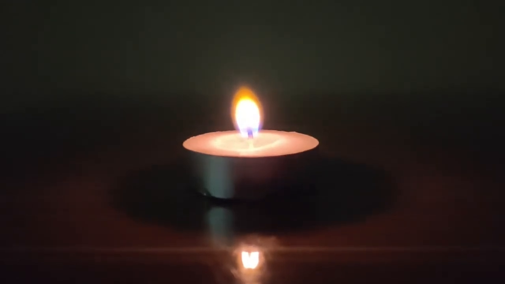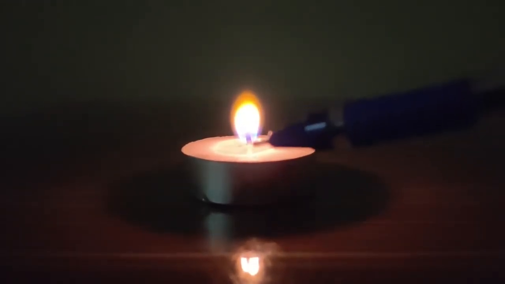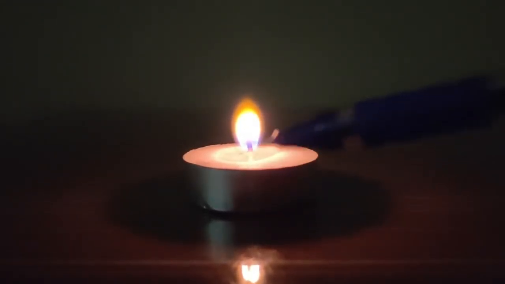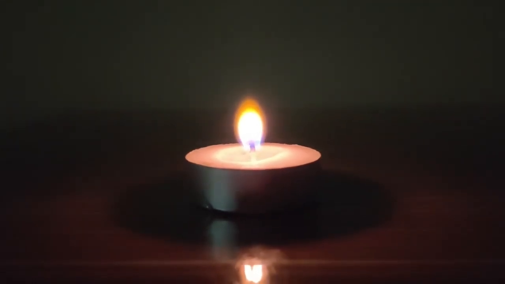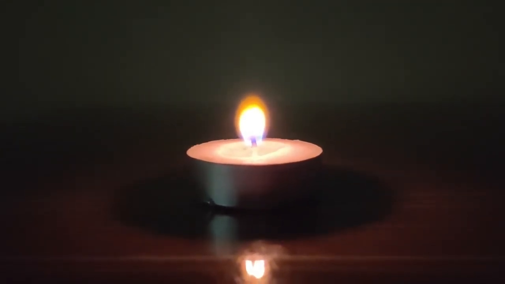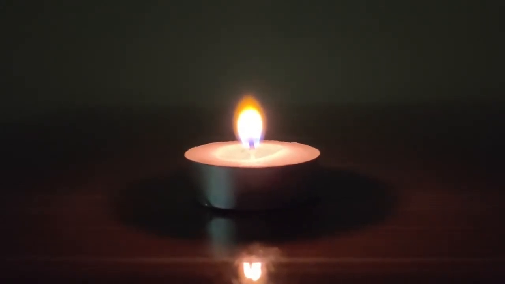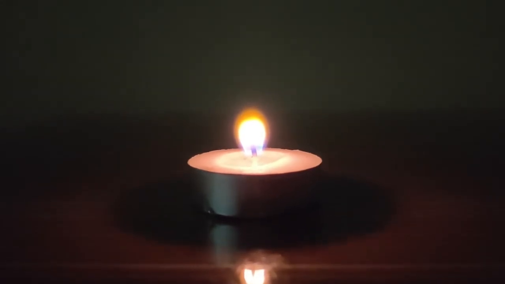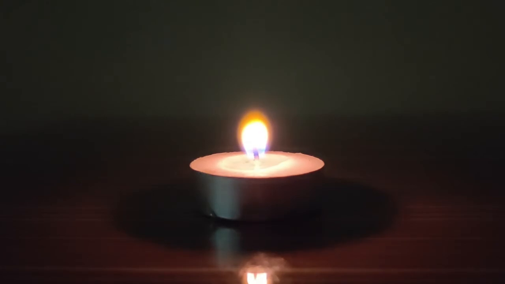Now next, you can see in the middle there is a black portion, and this black portion is the innermost zone of unburnt wax vapors, and it is blackish in color. Now let us categorize these zones into three parts on the basis of temperature.